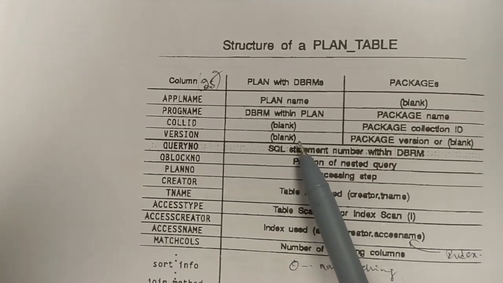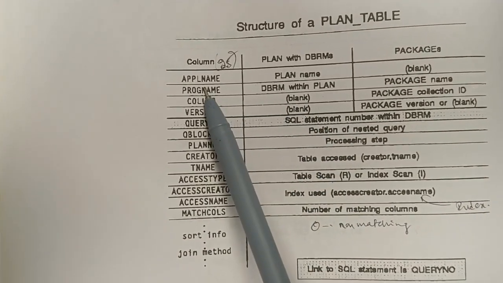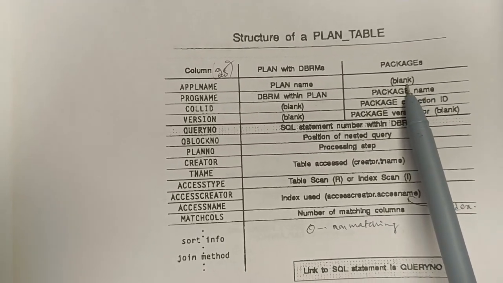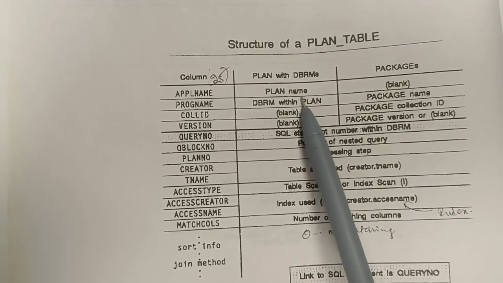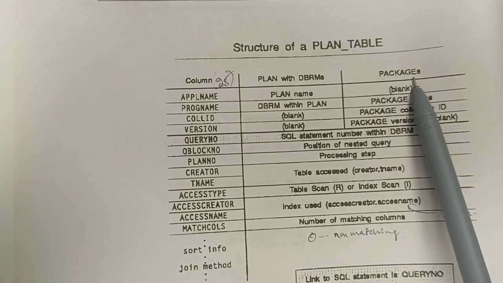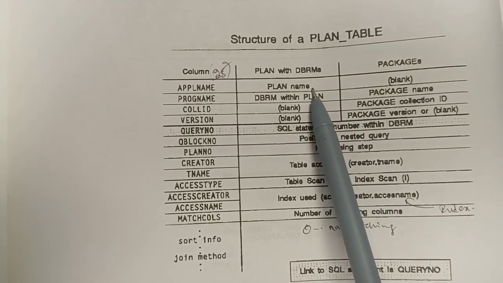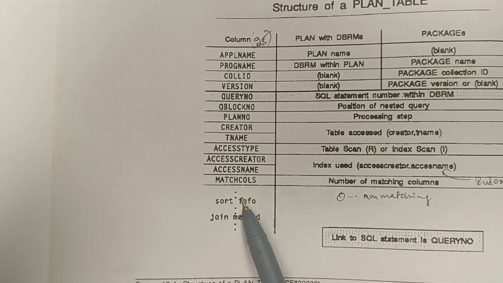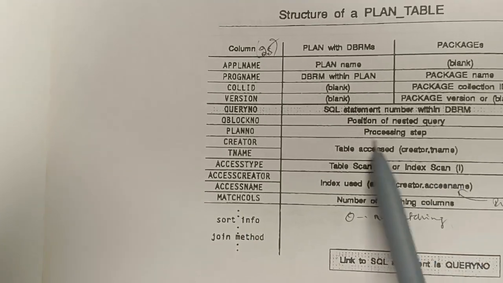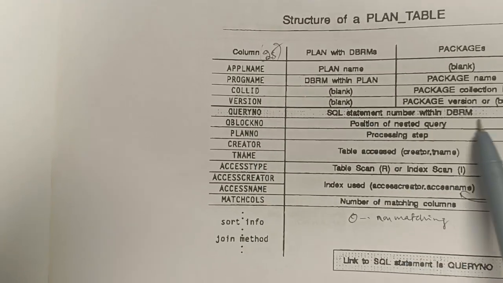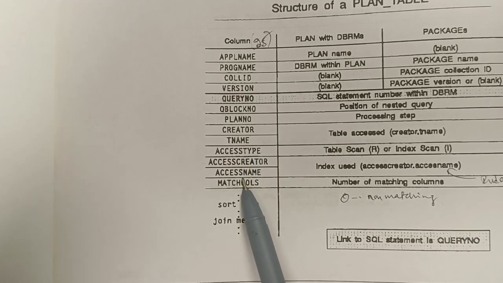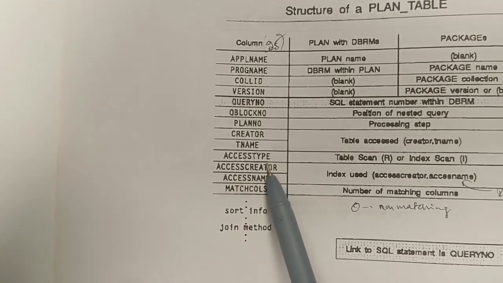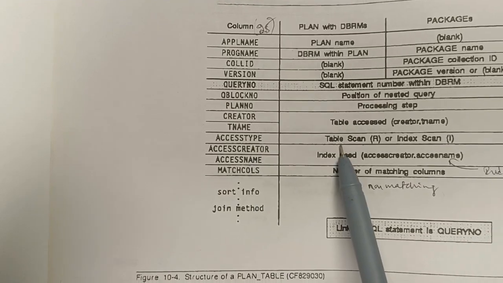And what does the plan table contain? The plan table contains the application name, which is nothing but the plan name and package. When you give a plan or a package, it stores the plan name or package name. Here the package name is blank because we have already given the plan name. These are the column names in the plan table, but not all columns are important. Only a few of the columns will be important. I will discuss the columns, like matching columns and the access type, which is important.